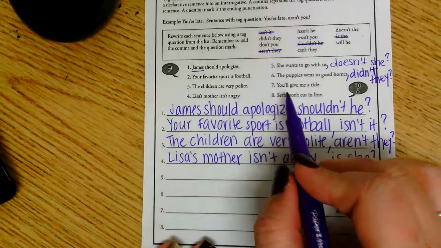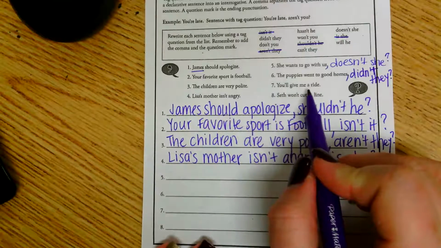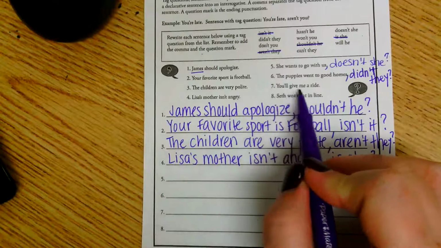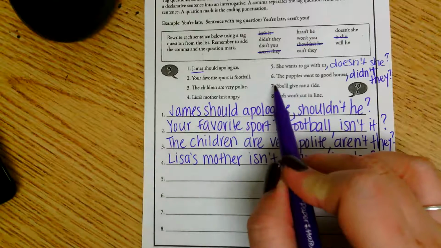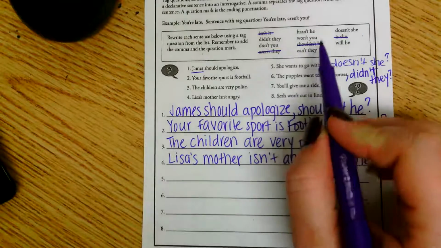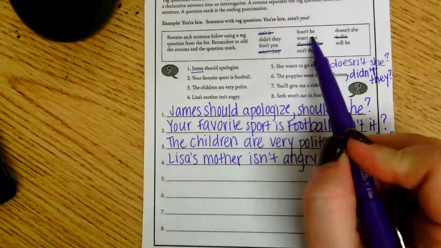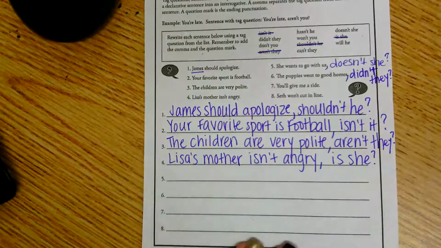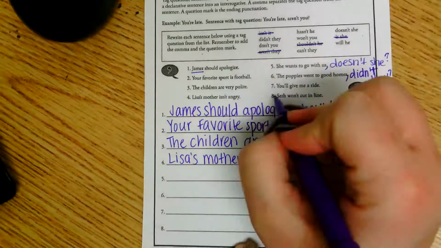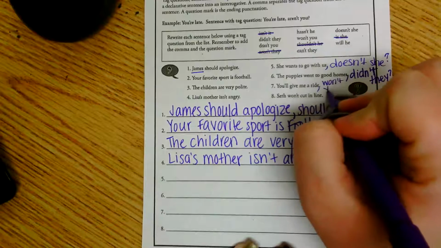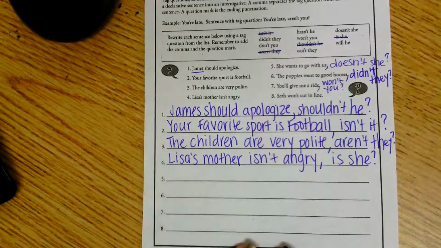For number 7, you'll give me a ride. So in this sentence, oh, I'm sorry, lost my place. You'll give me a ride. So in this sentence, you're talking about you, a person. So looking at your choices, since I see you, which I see you'll, which is you will, the first thing I notice is I have 2 tag questions that have you in them. So would it make sense to say, you'll give me a ride, don't you, or won't you? Well, reading those 2, you should have chosen the tag question, won't you? So your sentence would say, you'll give me a ride, comma, won't you? With your question mark at the end.